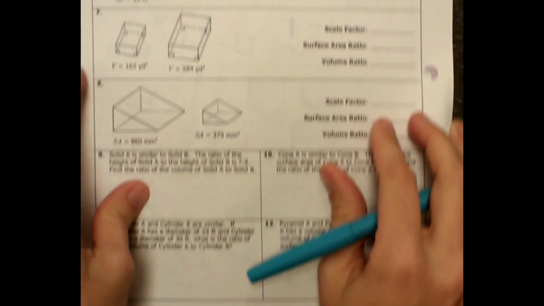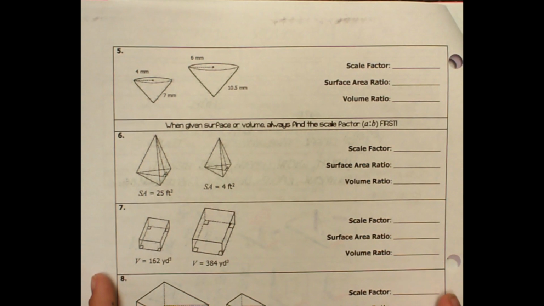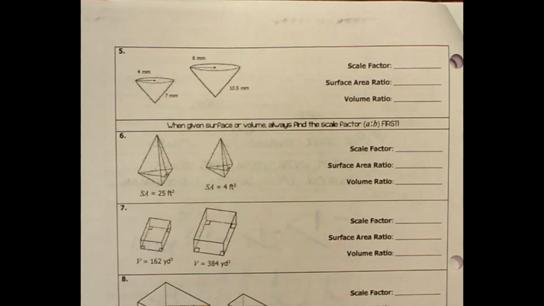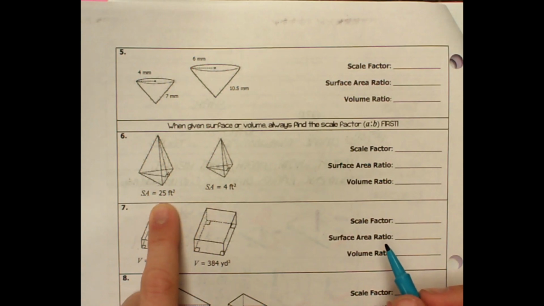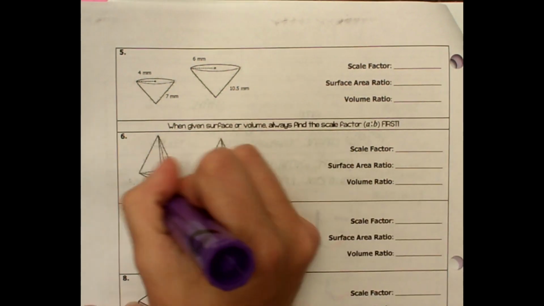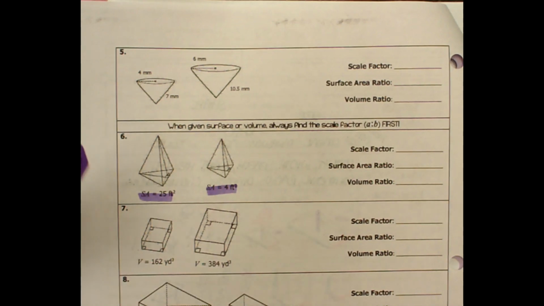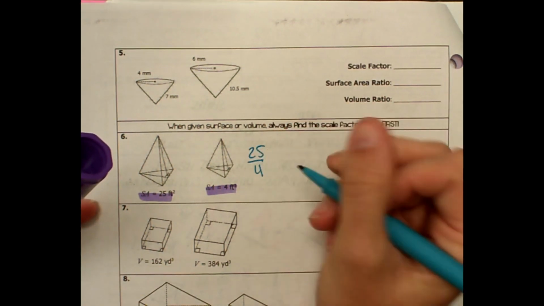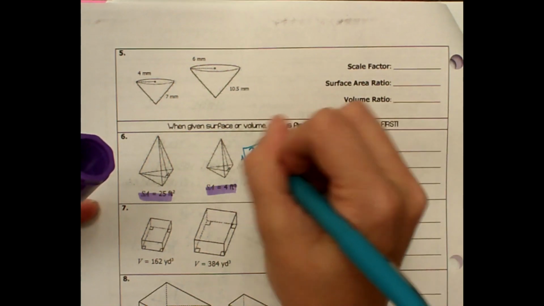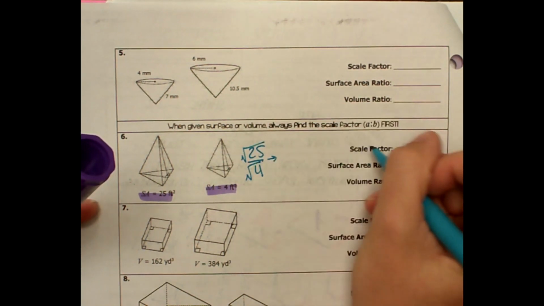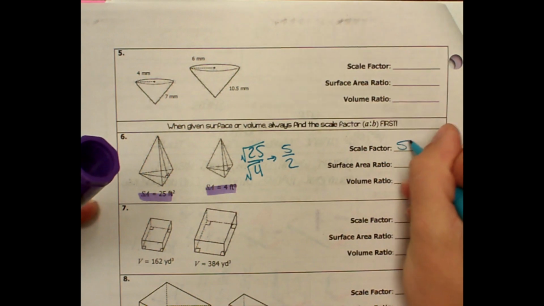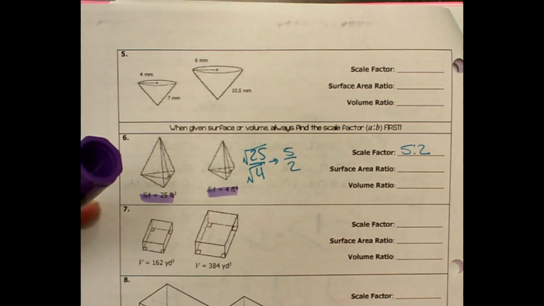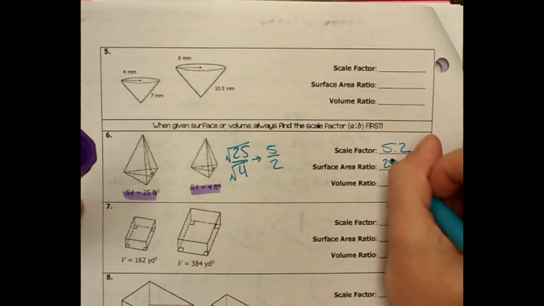So you can do number 5 on your own, but let's look at number 6, because when given our surface area or volume, you always find the scale factor A to B first. So if you're trying to find your volume, you have to go back to the scale factor first. They gave us our surface area ratio of 25 to 4. You have to take your square roots to get to your scale factor. So the square root of 25 is 5, the square root of 4 is 2. So my scale factor is 5 to 2.